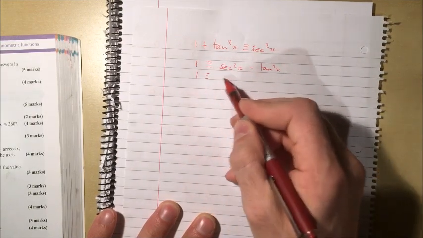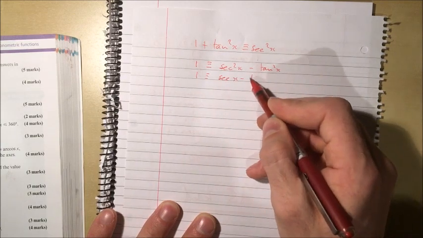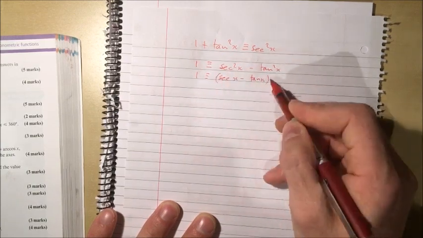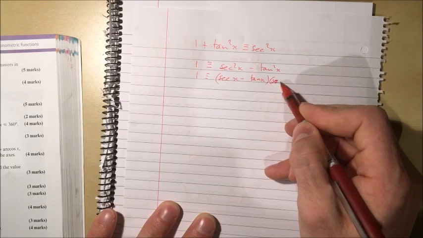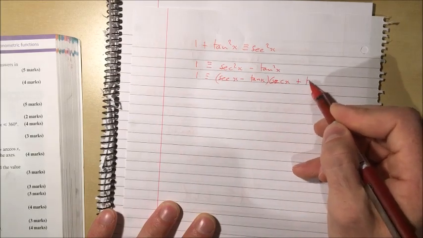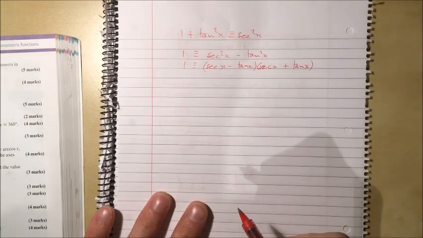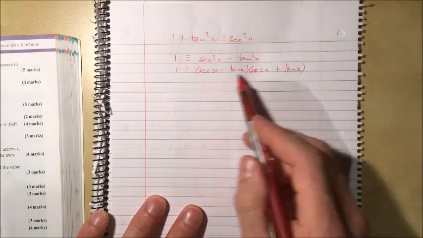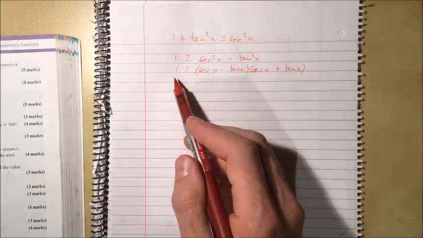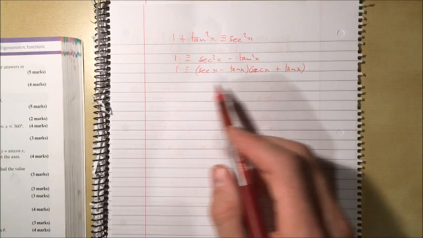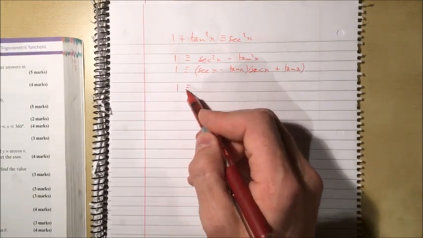And then the right hand side, look, is a difference of 2 squares. Okay, so sec x minus tan x times sec x plus tan x is equal to 1. Sec x plus tan x, the question tells us, is equal to minus 3.